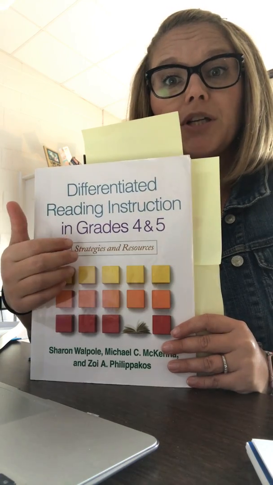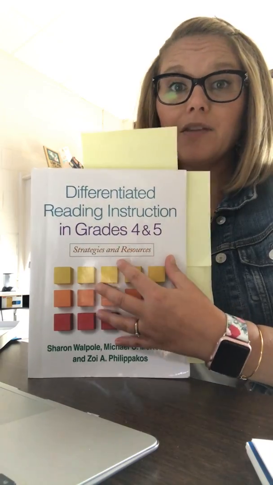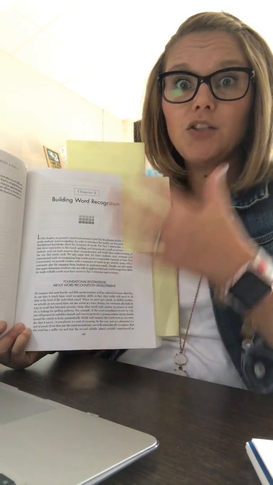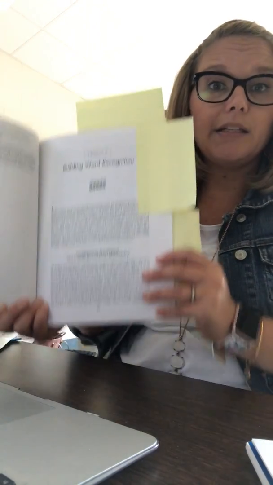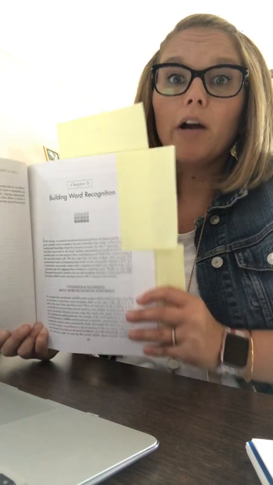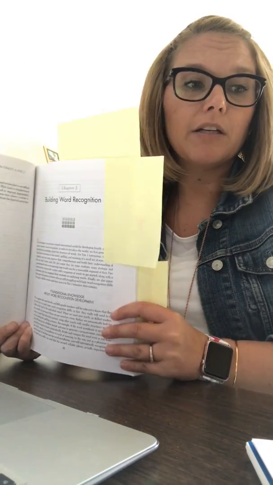So to start, the word recognition and fluency information or descriptions are in Sharon Walpole's book that everyone should have. If you don't have this, let me know because I have extra copies. If you want to know more about her thought process behind word recognition and fluency, there are two chapters on this, a chapter on word recognition and a chapter on fluency. It starts on page 45 and ends, I believe, on page 80. This is just some extra information so you have an idea of what her expectations are when it comes to word recognition and fluency.